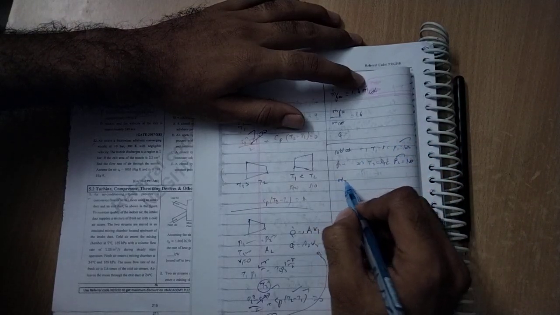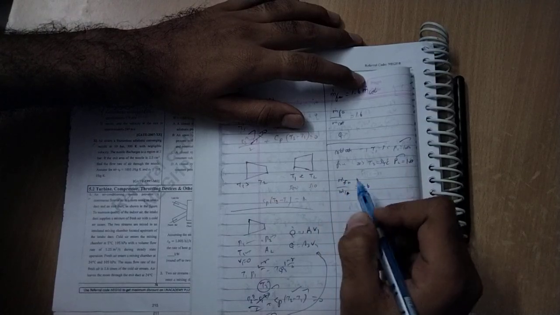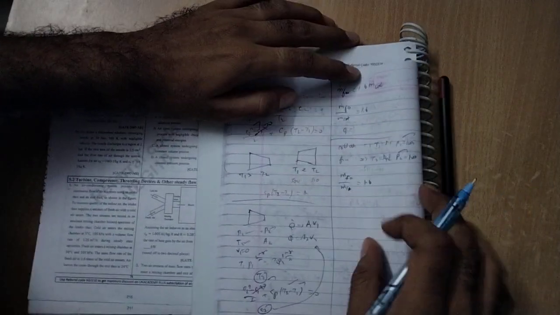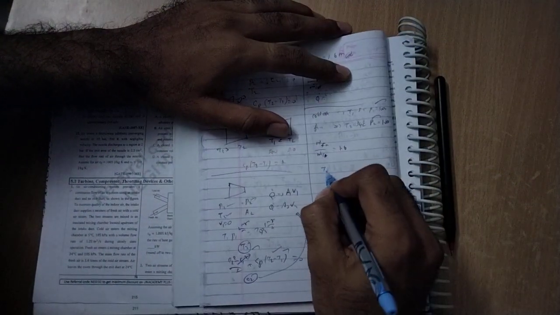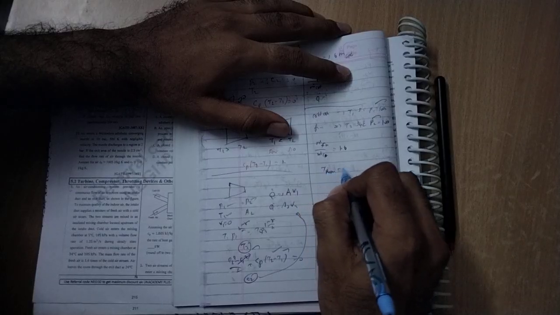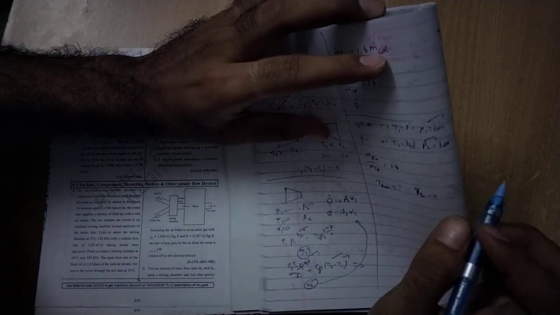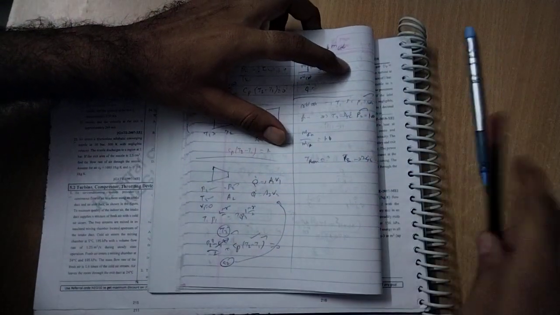So m dot fresh air over m dot cold air equals 1.6. We need to find the temperature of the room. The temperature of exit is 24 degrees Celsius, so by this you can just calculate it.